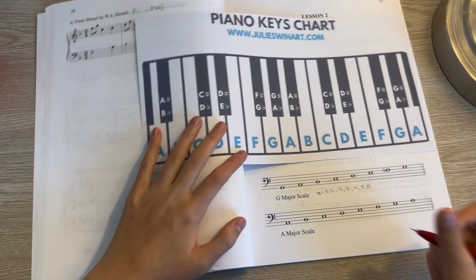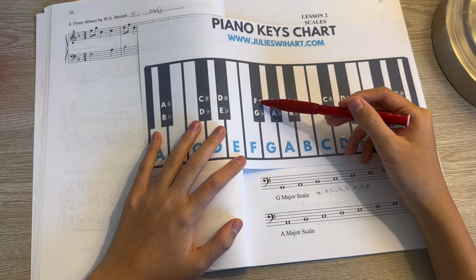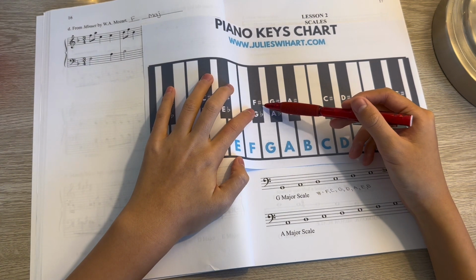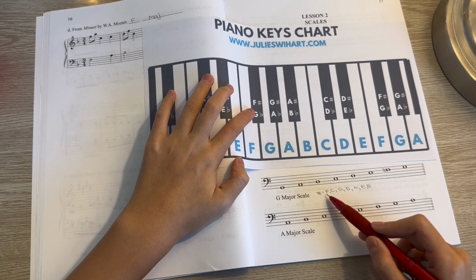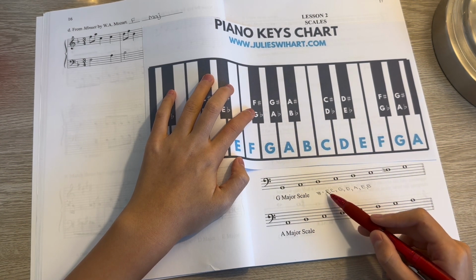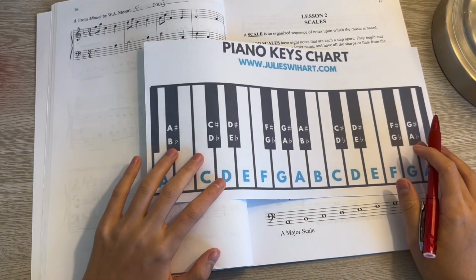Now we go from G, lower a half step, and we see that it's an F sharp. So we only have to go up to an F in this order. We see there's only one, because there's only F. Awesome. Okay, let's move on to the A major scale.